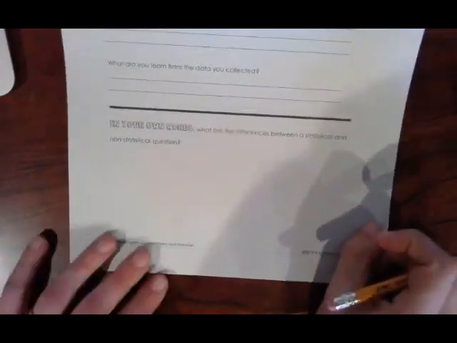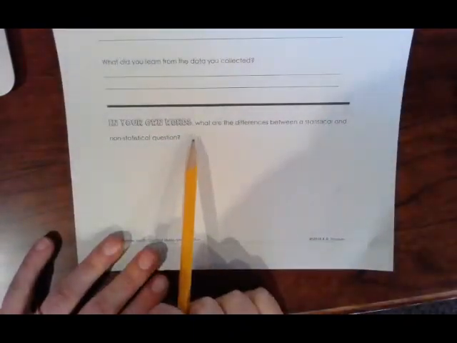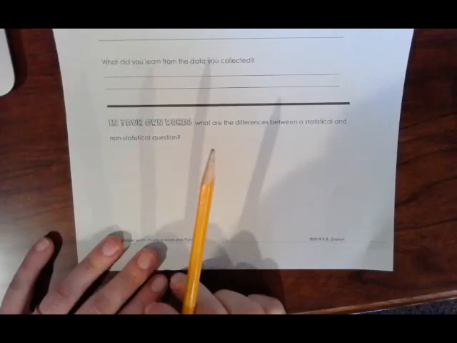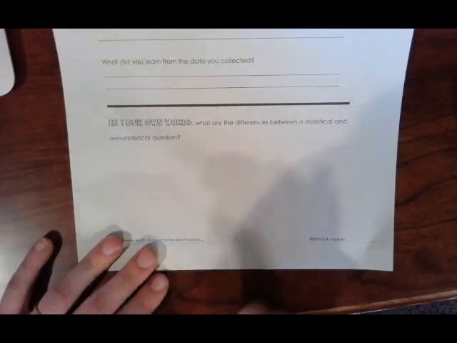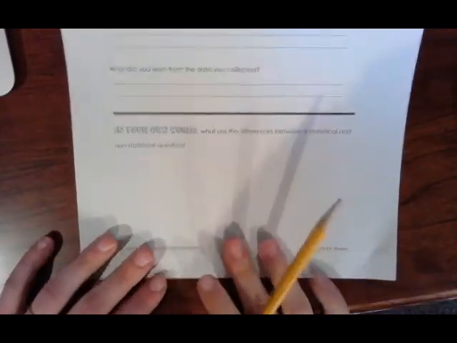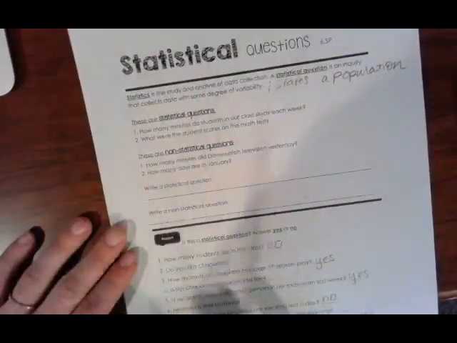And then go ahead down here and in your own words, what are the differences between a statistical and a non-statistical question? I have repeated it multiple times. It was on our spiral review, and it is on the front. But just make sure that you write it in your own words down here.